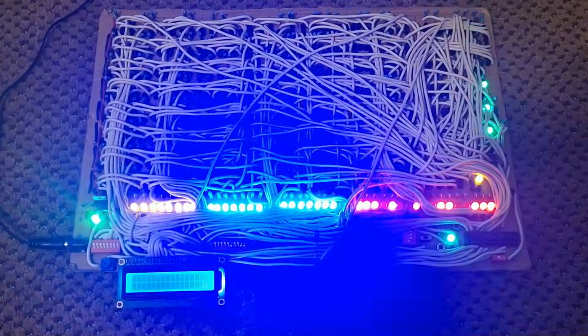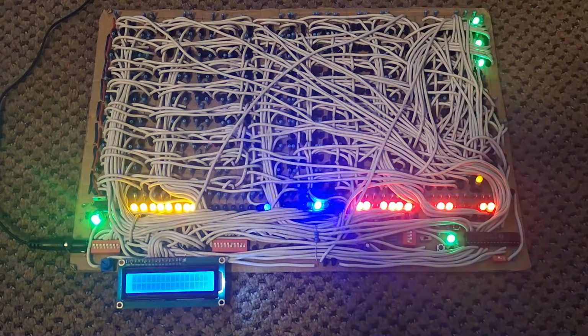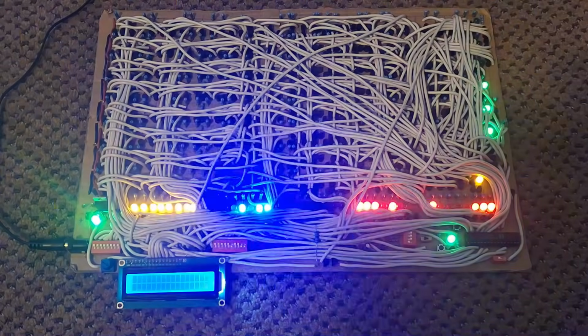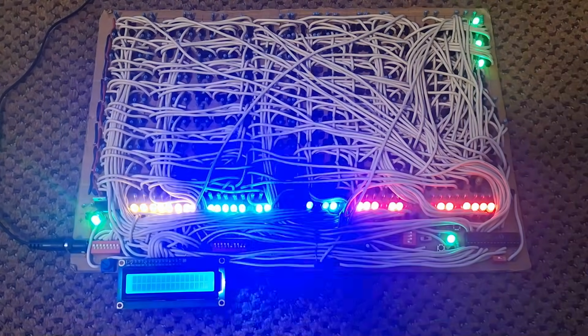Some of you have been asking about how to make circuits using transistors. So today I'll show how I built the registers on my 8-bit SUBLEQ processor.